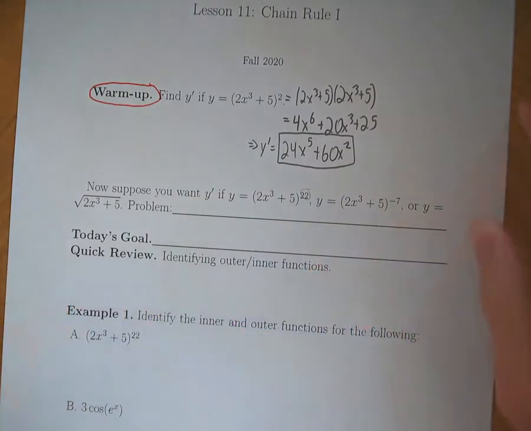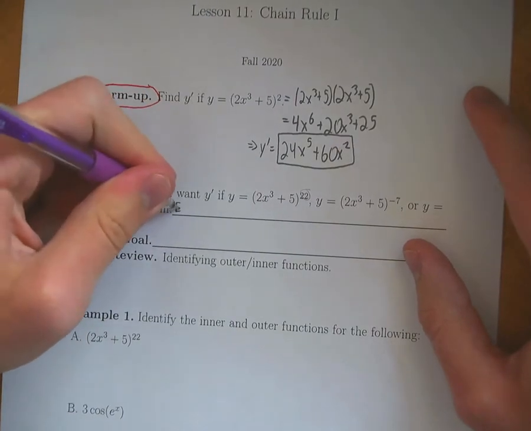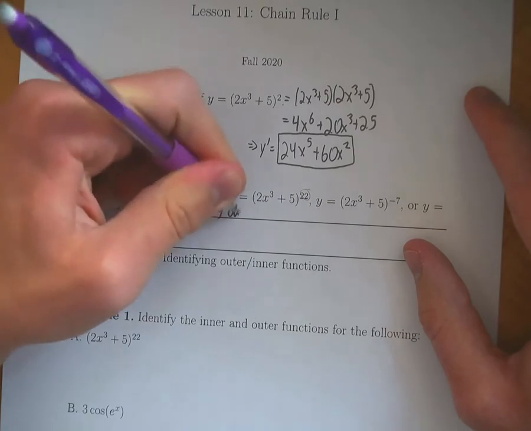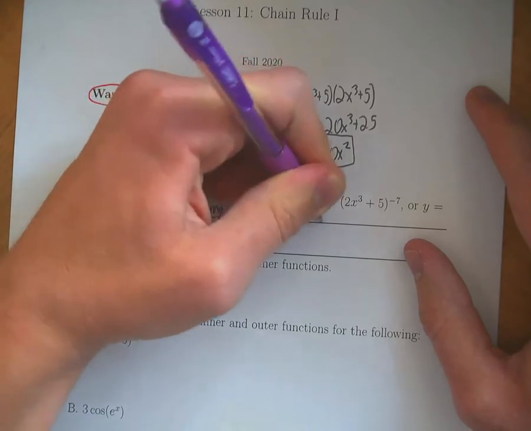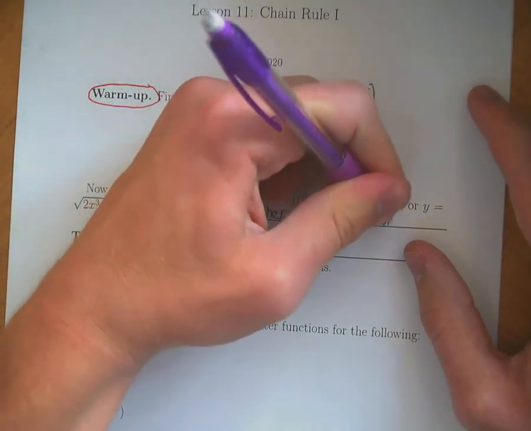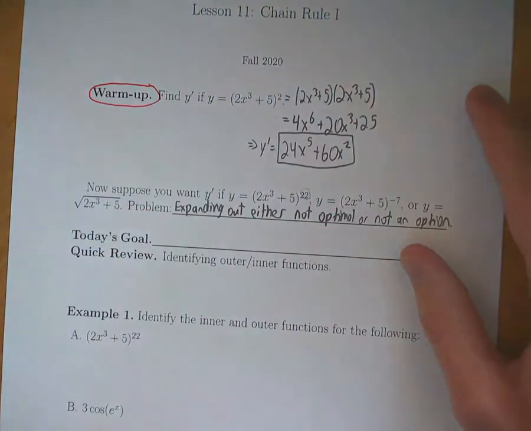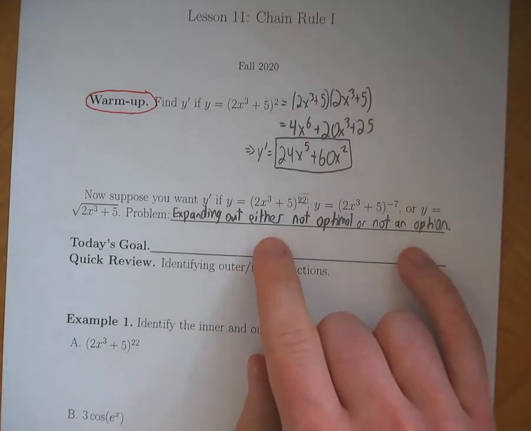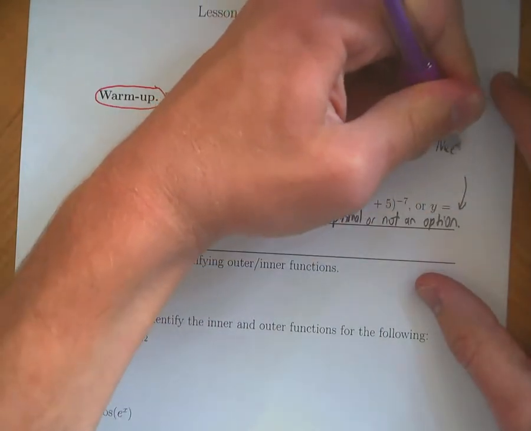No. So basically the problem is that expanding out is either not optimal or not an option. Okay, so because of that, we need another derivative rule, and that's where chain rule comes into play. We need chain rule.